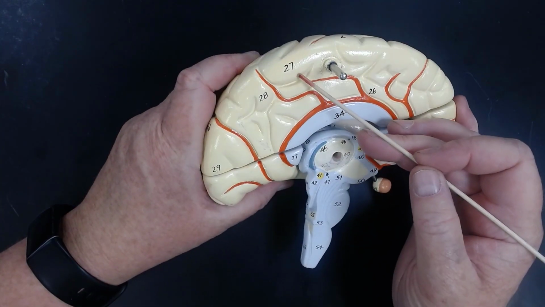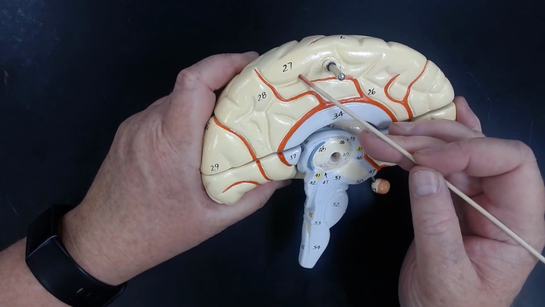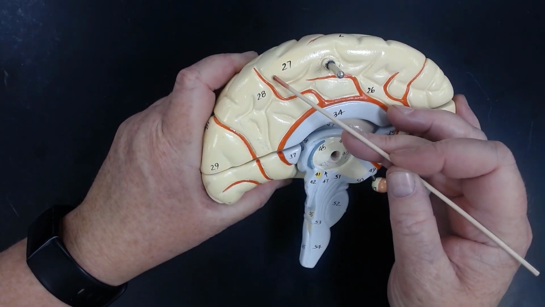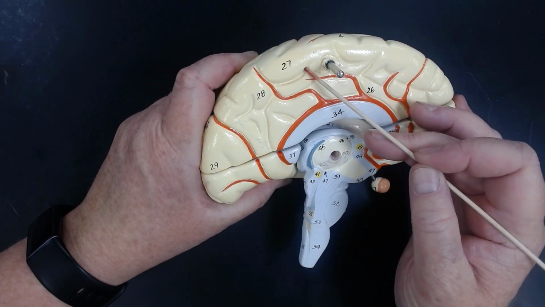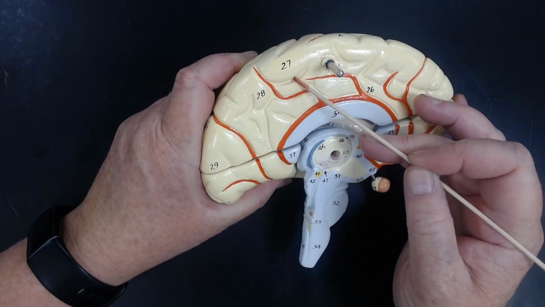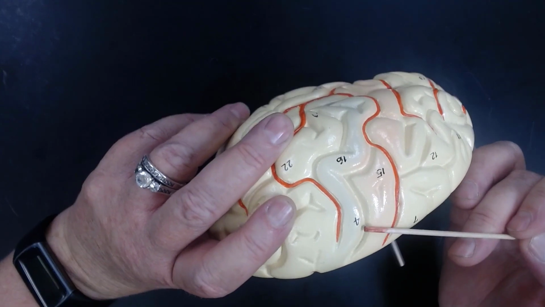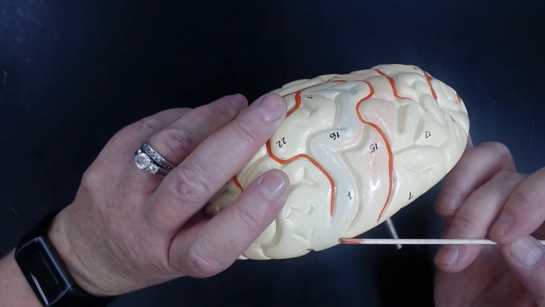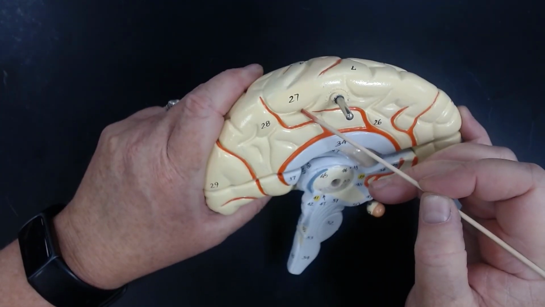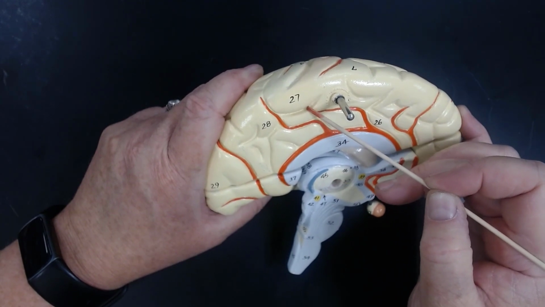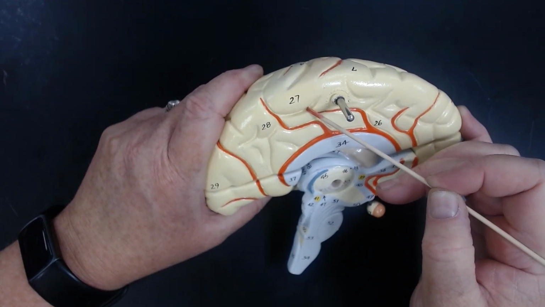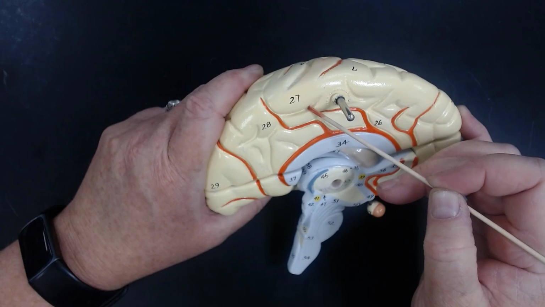Here at number 27, we have the paracentral lobule. The paracentral lobule is this U-shaped structure that loops between the medial part of the central sulcus, and you can see that here. Here's that central sulcus at number 4. And this includes the anterior portion of the motor area and the posterior portion of the sensory area for the lower limbs.